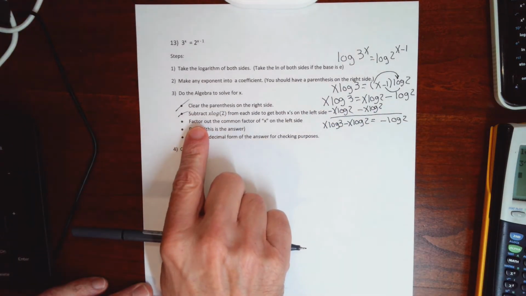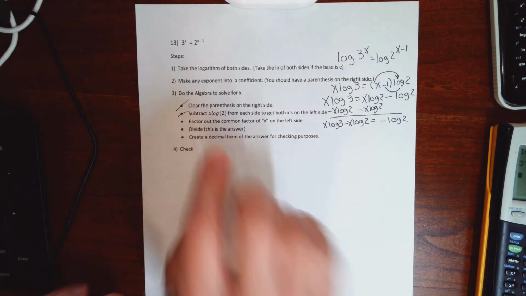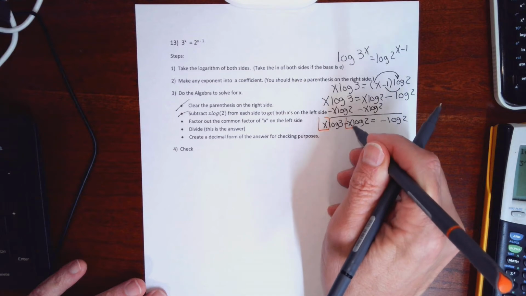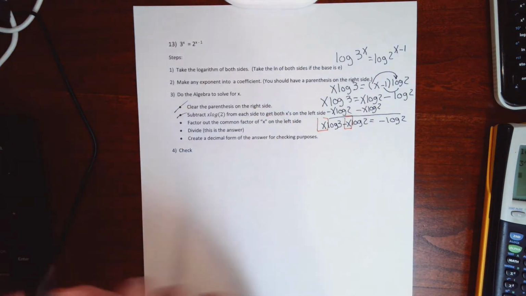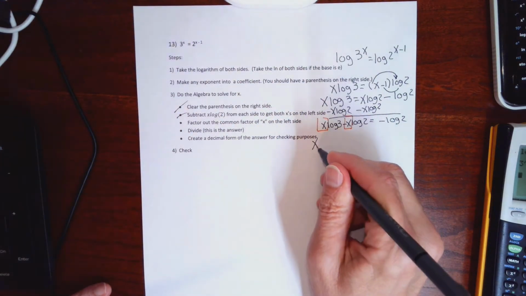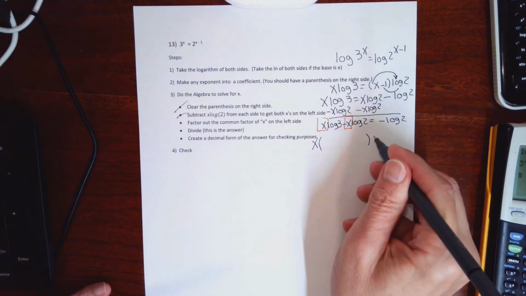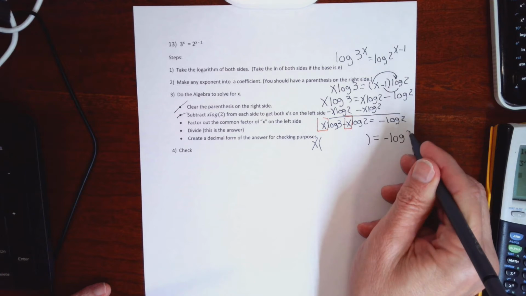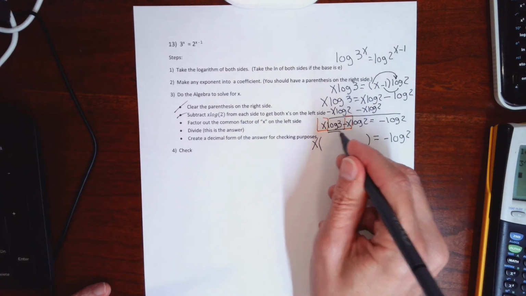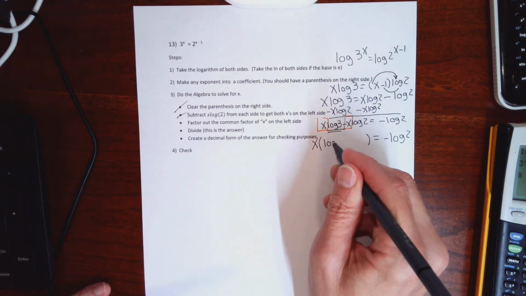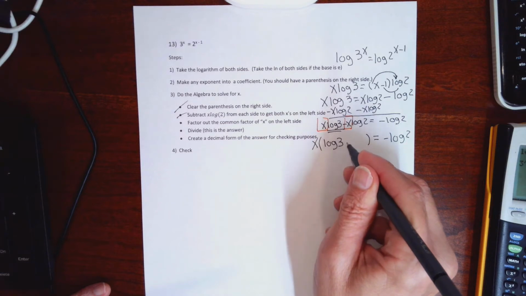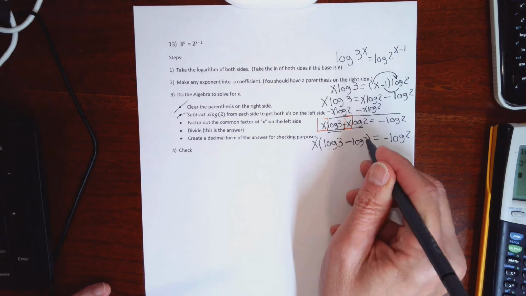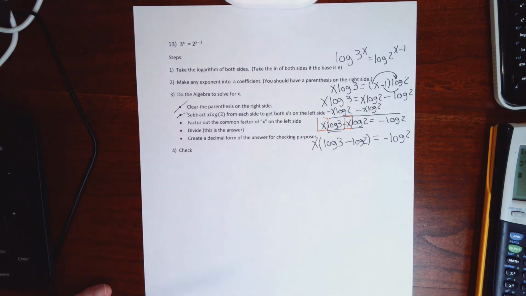Now I'm going to factor out a common factor of x on the left side. Each term on the left side has an x in front of it. That's going to be my common factor. I'm going to write that common factor in front of a parenthesis, leaving the right side unchanged. And inside that parenthesis, the stuff that I didn't box, the log of 3 minus the log of 2, is going to go inside the parentheses.